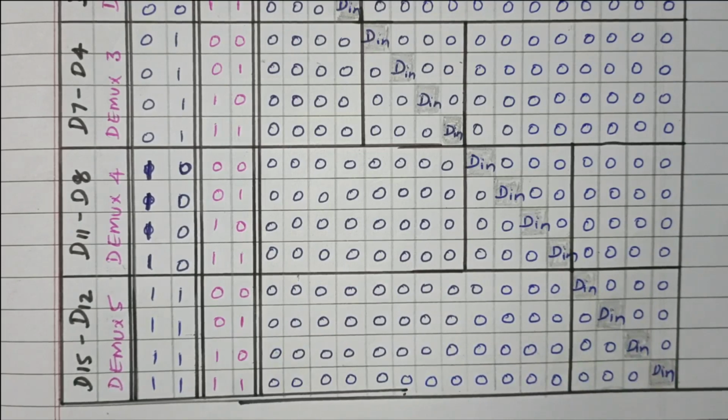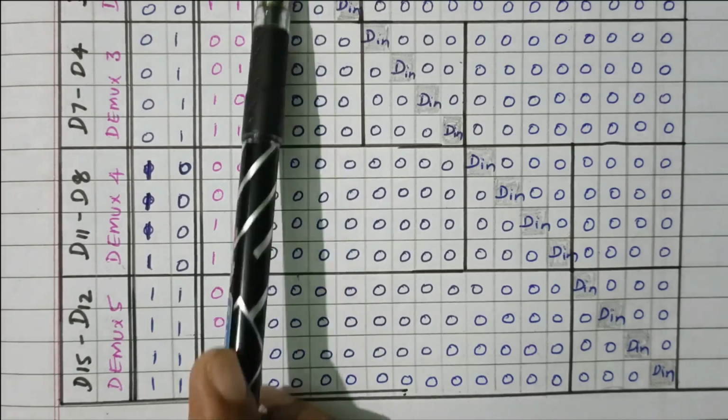Right. So this is the implementation of the 1:16 demultiplexer. We have got the 16 different outputs by using 4 1:4 dmux. Right. So in this video we discussed the implementation of the 1:16 demultiplexer using 1:4 demultiplexers. We discussed the design procedure, logic diagram and truth table.